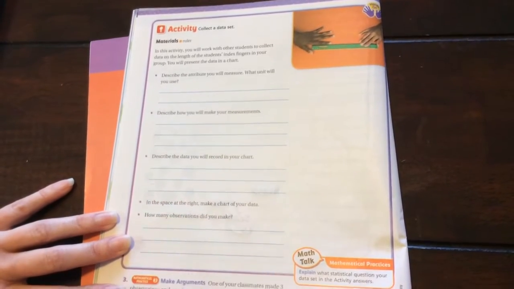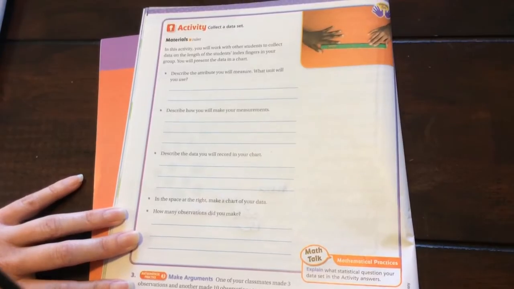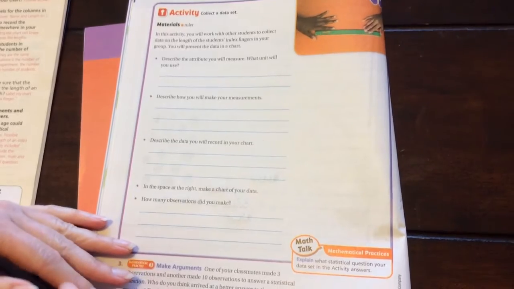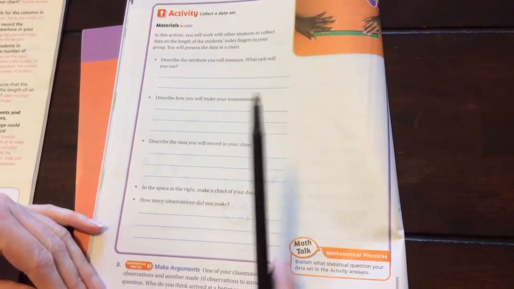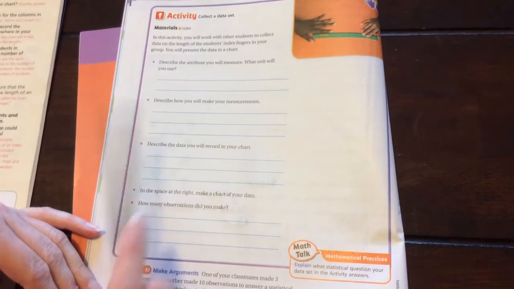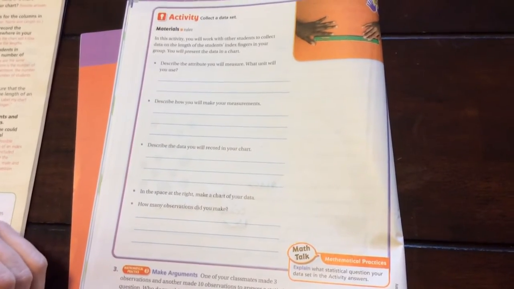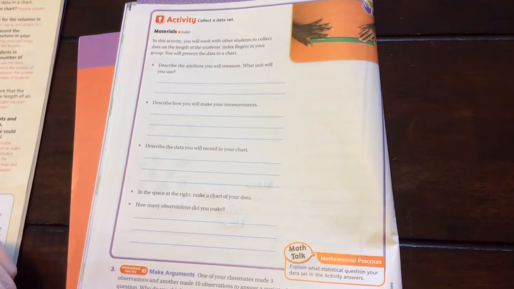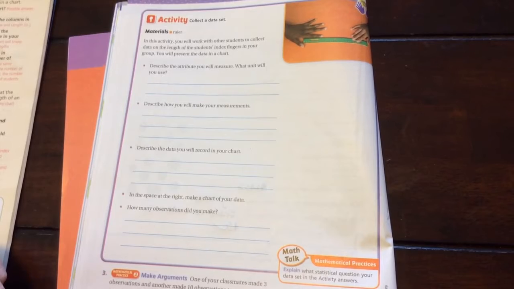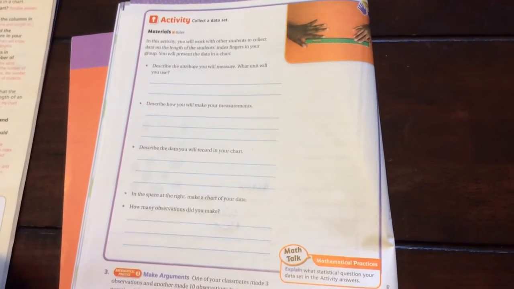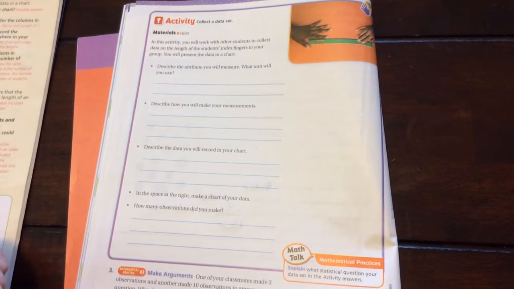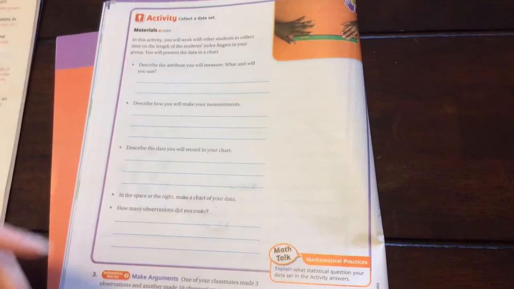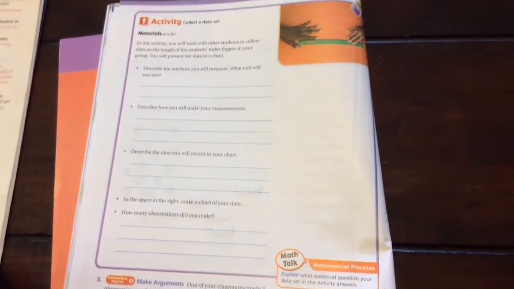So it says, describe the attribute that you will measure and what unit will you use. So you are going to be measuring the lengths of the student's index fingers in your group, and you would either use inches or centimeters. And then this part says, describe how you will make your measurements. So for example, you could say we will use rulers to measure the lengths of our index fingers from the tip to the joint where the finger joins the hand. Describe the data you will record in your chart. You would put the name of each student in your group and the length of each index finger in centimeters or in inches, whatever you chose as your measurement.